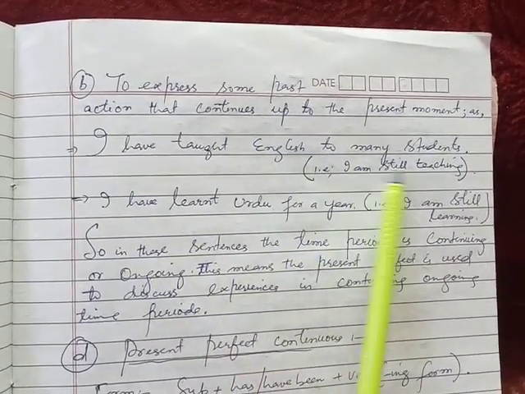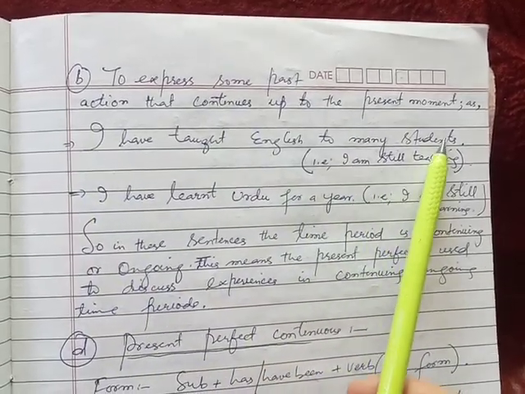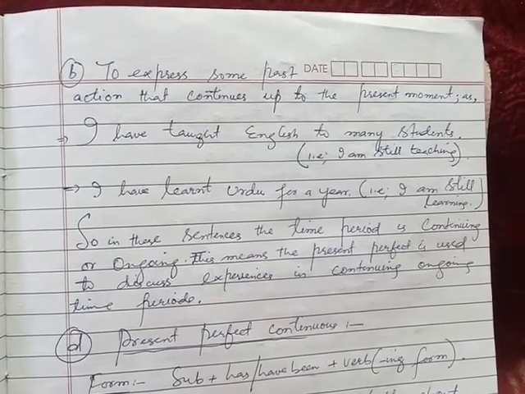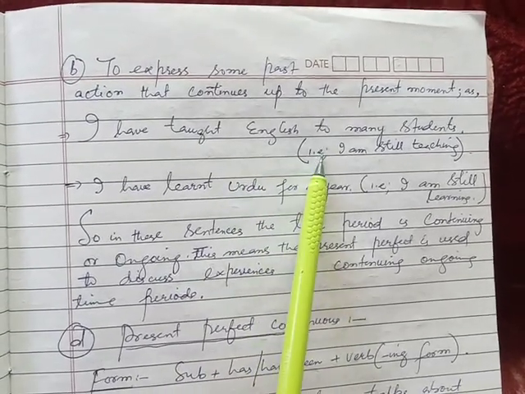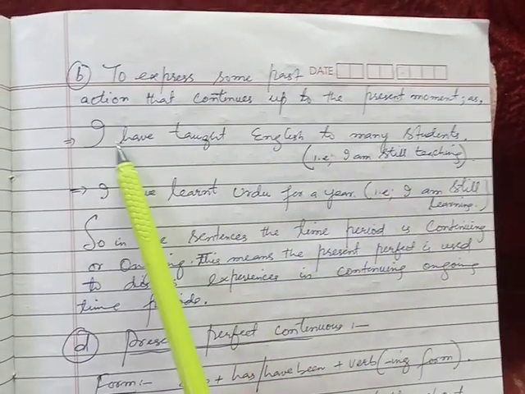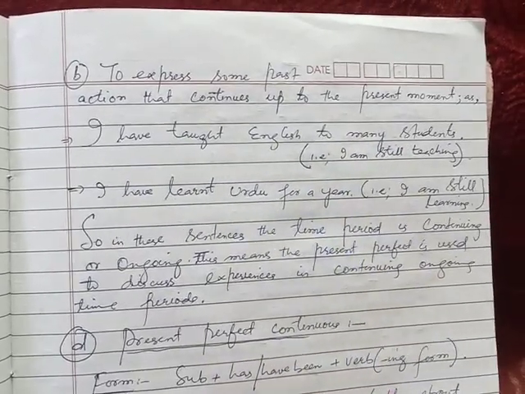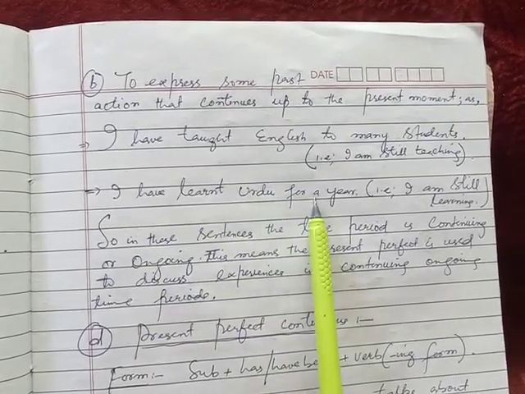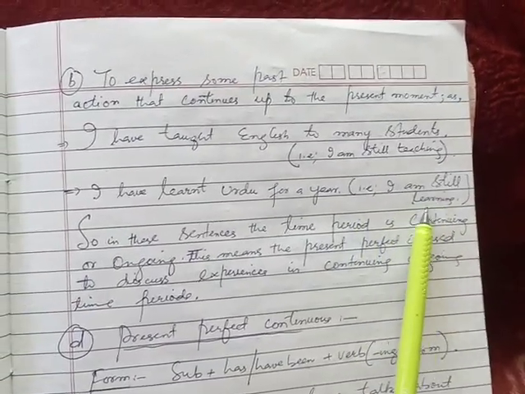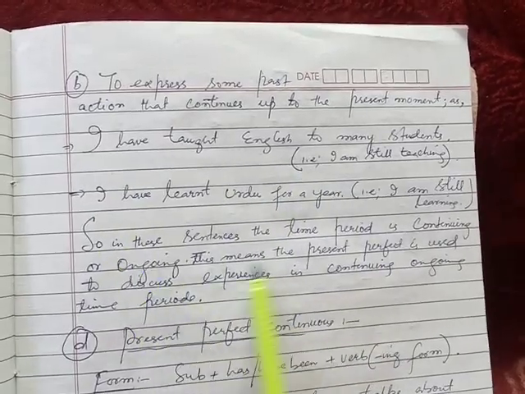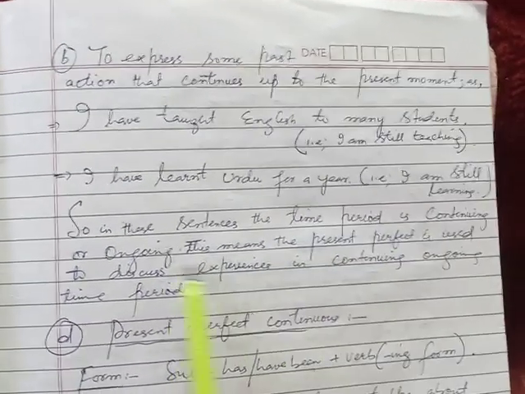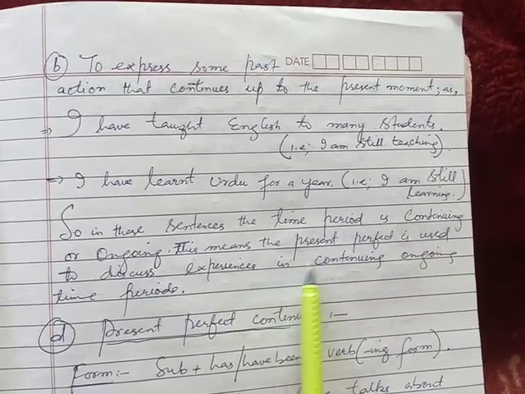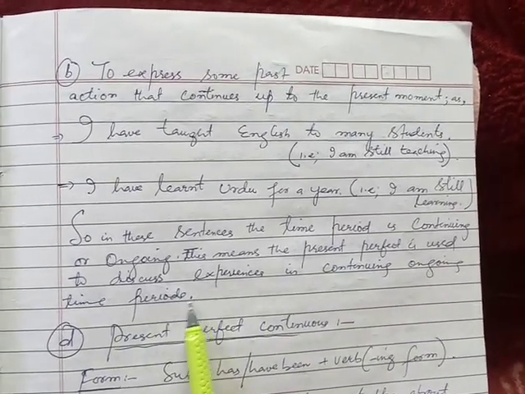But if you look at this sentence carefully, this means that I have taught English to many students. This action has been started in the past, but this is still continuing. That's, I am still teaching. I have taught English to many students means that I am still teaching English to many students. Another example, I have learned Urdu for a year. That's, I am still learning. So in these sentences, the time period is continuing or ongoing. This means the present perfect is used to discuss experiences in continuing ongoing time periods.